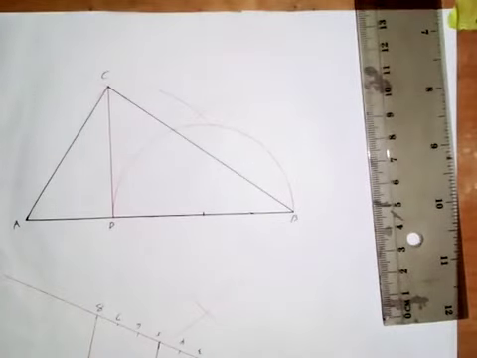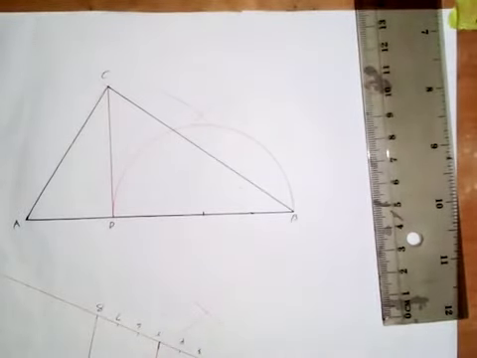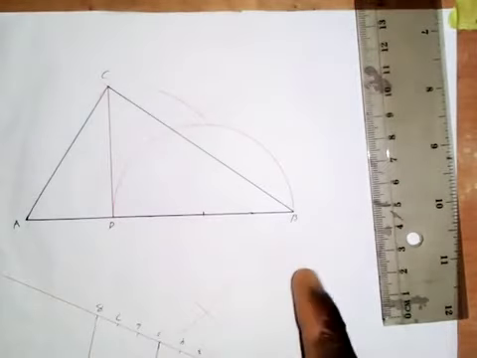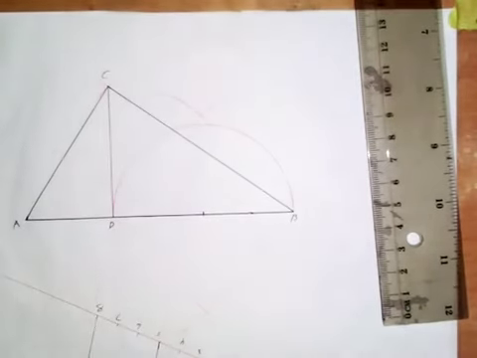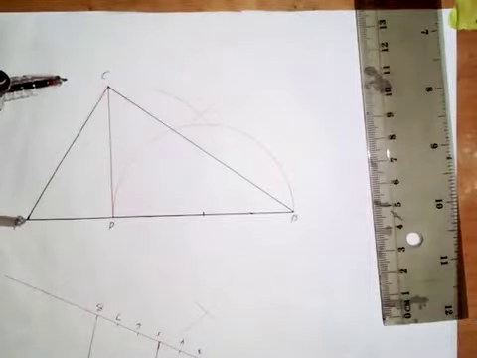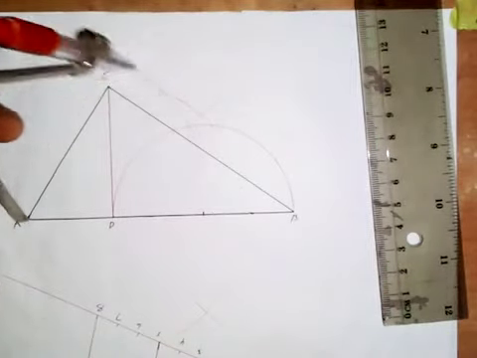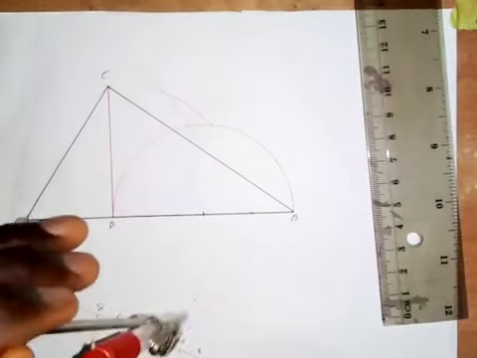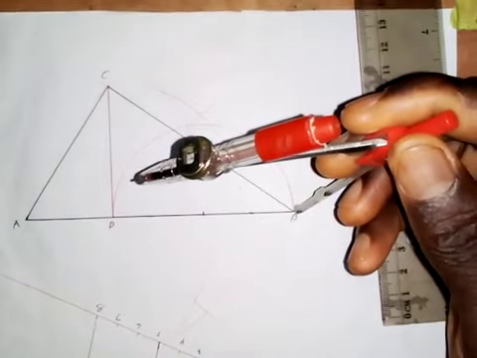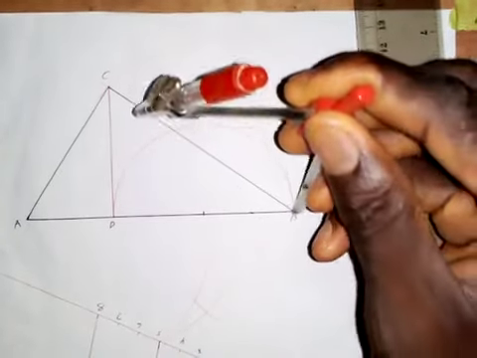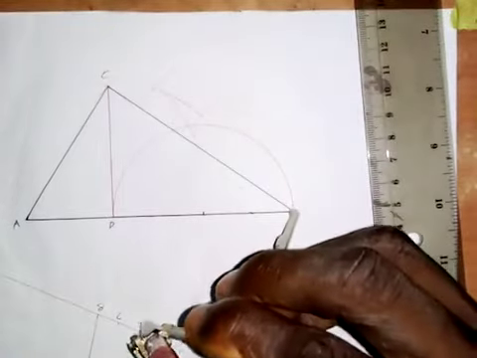Alright, so having drawn this semicircle, the next thing that we are going to do is to bisect line AB. So you bisect AB. That is the next thing that we are going to do after we have drawn the semicircle. As you can see here, we are going to bisect distance AB. To do that, I put the point of my compass at A here, extend to a convenient radius, and draw an arc here and here. And then I'll put the same radius at B. Then draw an arc here, an arc here.